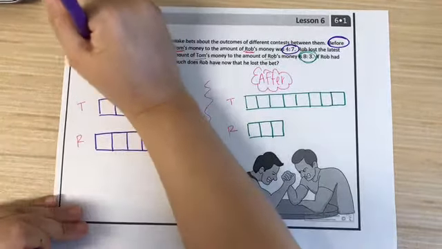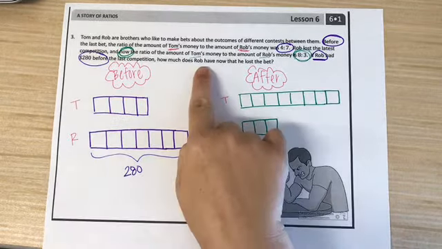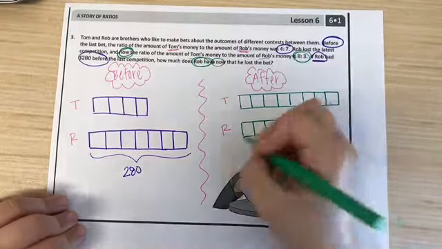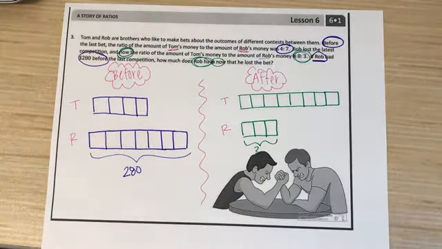Okay, making sure we're looking at Rob's tape diagram here. And then, how much does Rob have now? So we're looking at Rob now or after. Okay, so this is what we want to figure out. Now that we have everything labeled, we can go ahead and start solving.